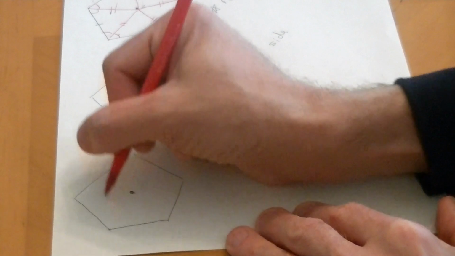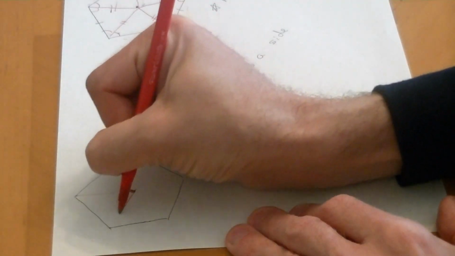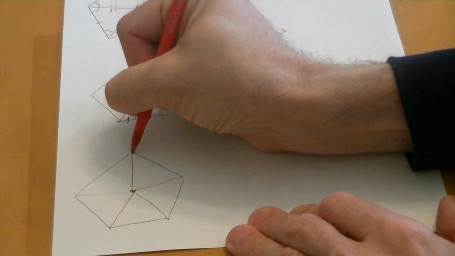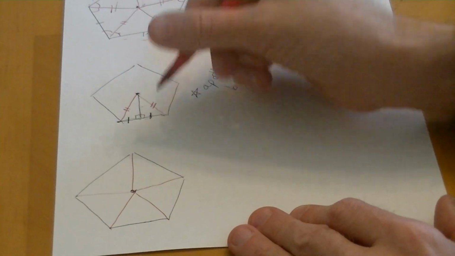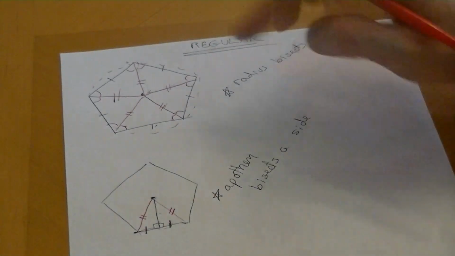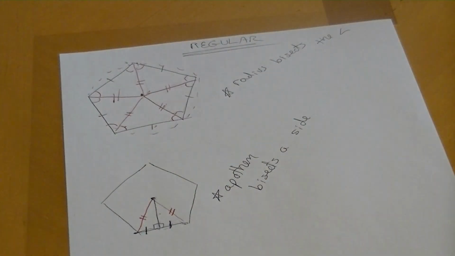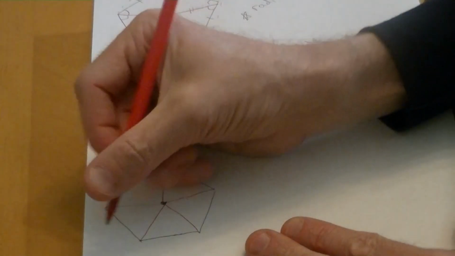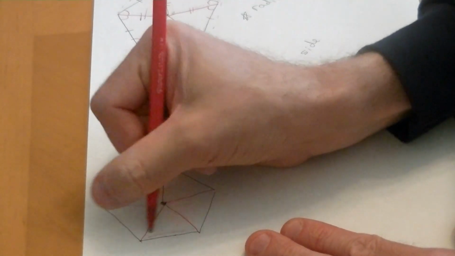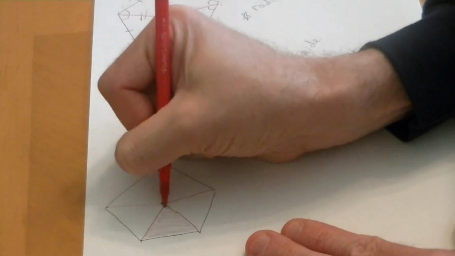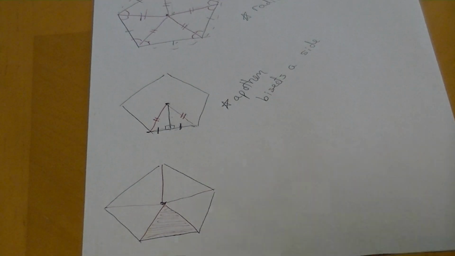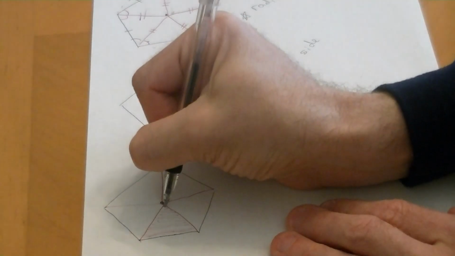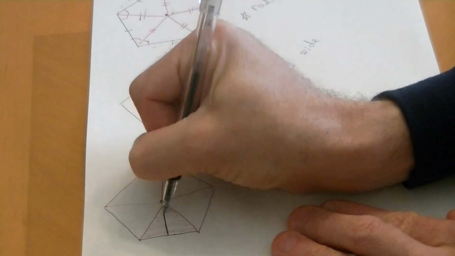I'm going to draw the 5 radii again here. So this is a regular pentagon, and up above we said that these 5 triangles are all congruent. So if these 5 triangles are all congruent, well, that means if I could just get the area of one of them, then I would multiply by 5 and I have the area of the pentagon. So what does that look like? Let's see here.